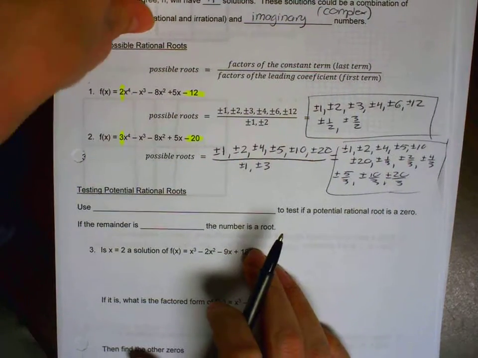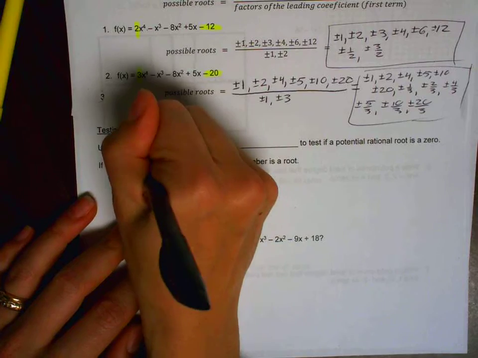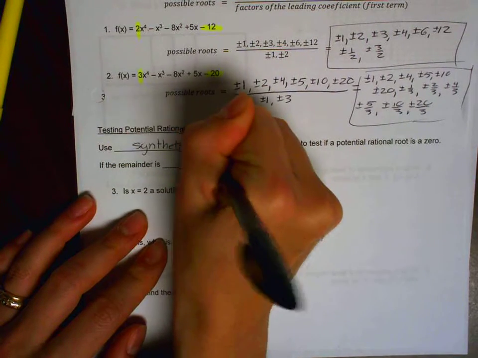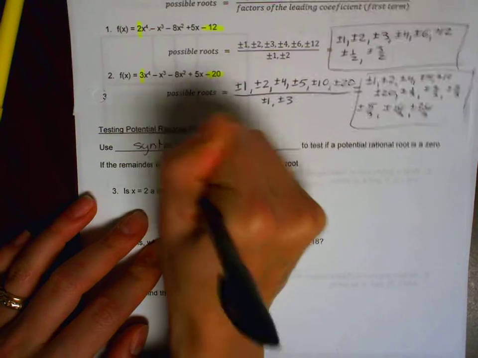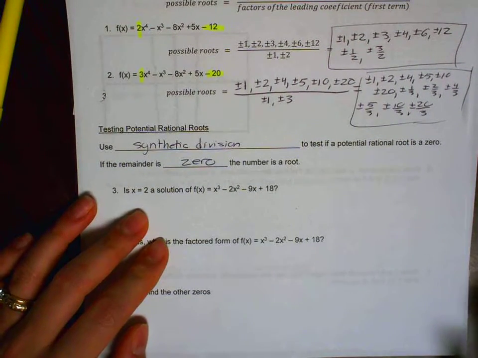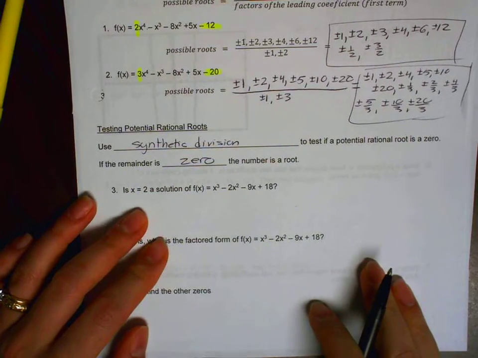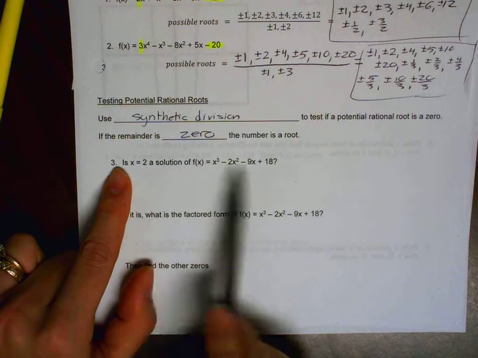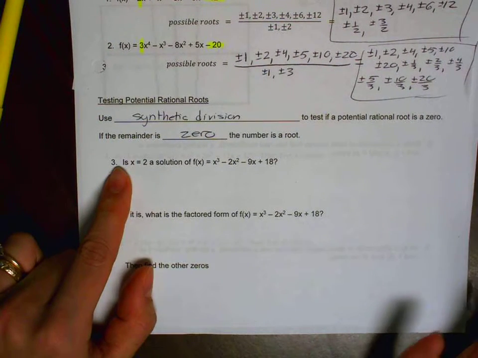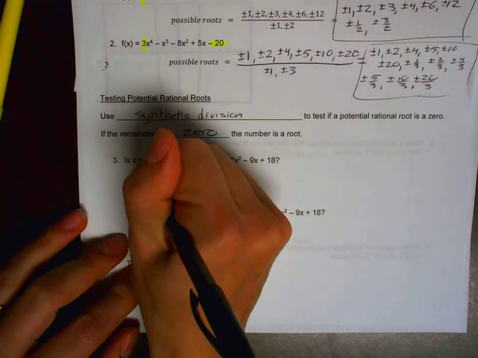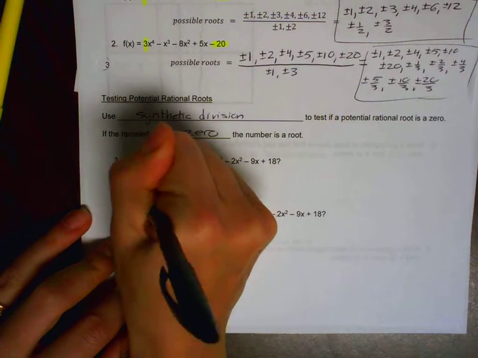All right, so how do we test them? Well, we use synthetic division. And we look for remainders of 0. If the remainder is 0, then we know that that number is a root, or a 0. So that's what we're looking for. So let's say on this problem, x equals 2 was one of the possibilities, and I want to know, is that actually a 0? Well, we are going to divide by 2 and find out.